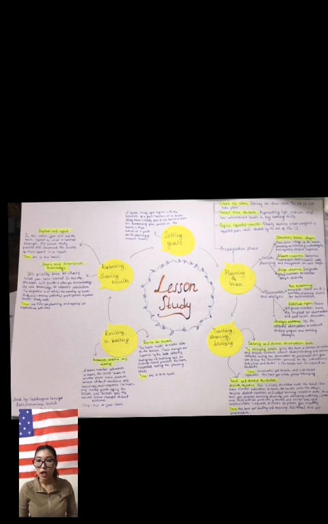You have to plan each stage of the lesson focusing on teaching methodologies and expected student progress. The second one, we have to identify materials, tasks, words, notes, and also time frames for each stage. And the third one, we have to designate group members to monitor specific students.